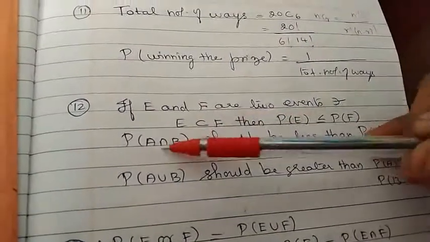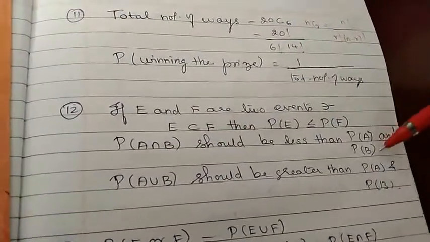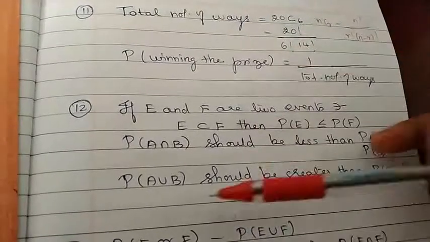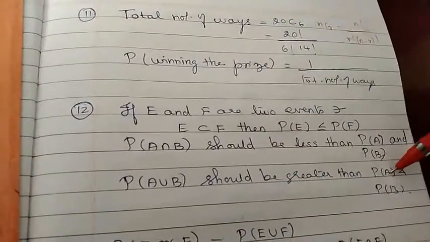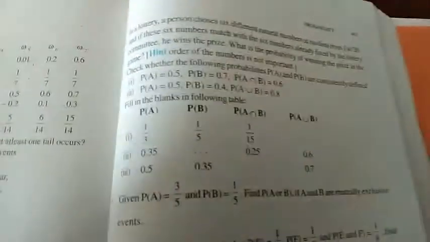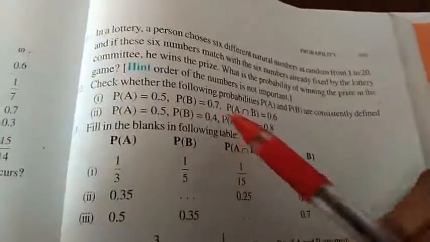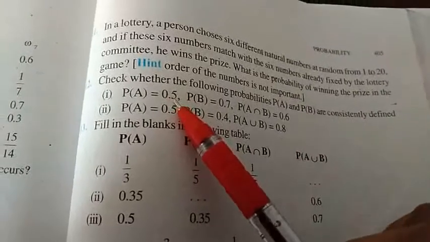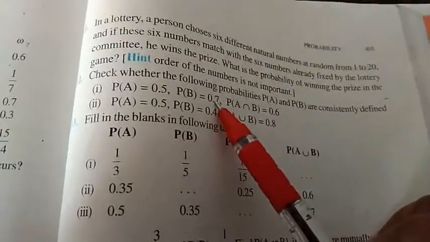And we know the intersection should always be less than the individual probabilities, and the union should be greater than the individual probabilities, right? Now if you look at this question, P of A, 0.5, is less than 0.7.